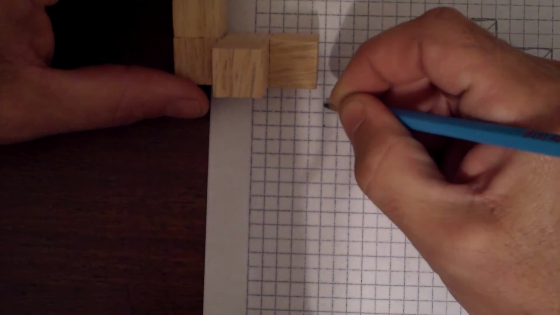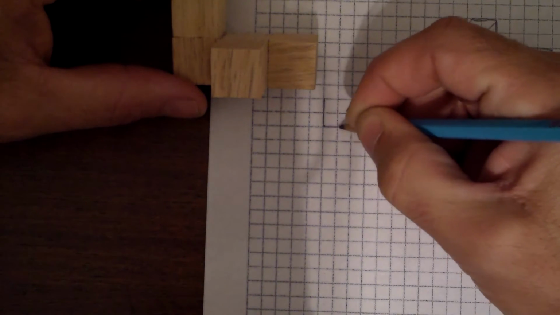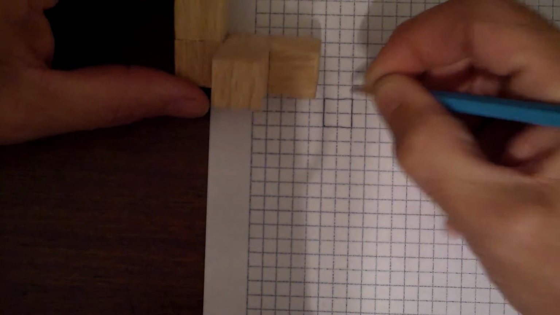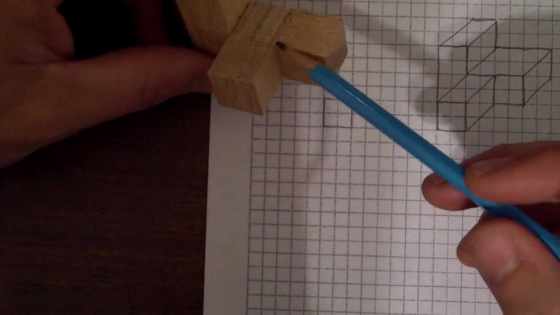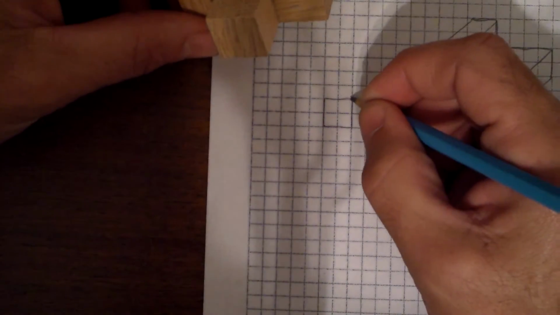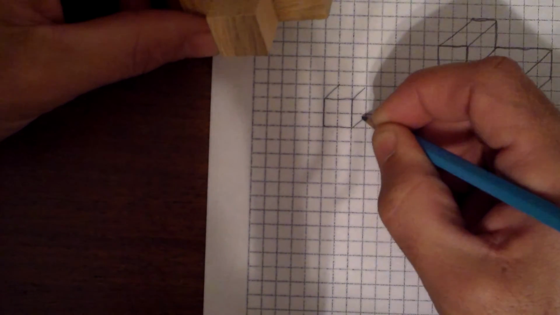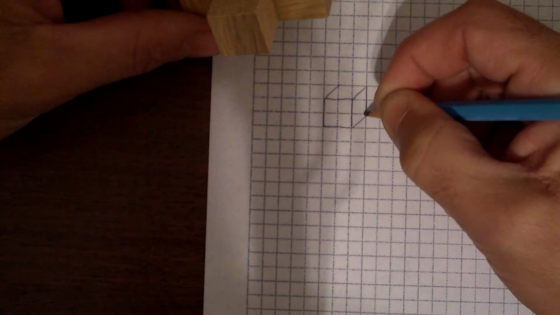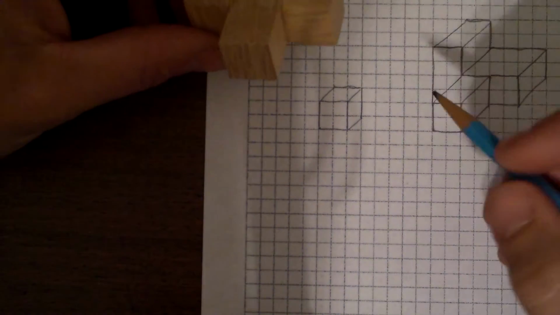So I'm going to pick a point to start for my front face, which is just a square. Now this time, instead of going back 2 like we did before, I'm just going to go back half the distance. So I'm going to go back 1. So I have a depth of 1. My height remains the same at 2. My width remains the same at 2. The only thing that's changing is my depth.